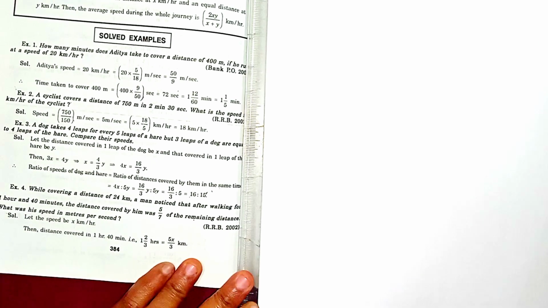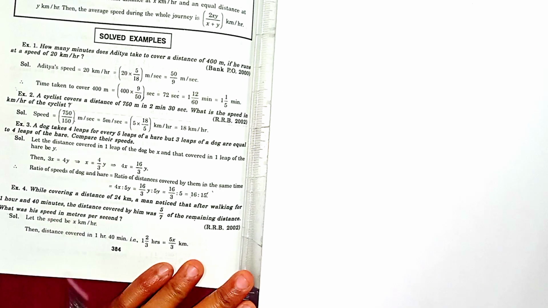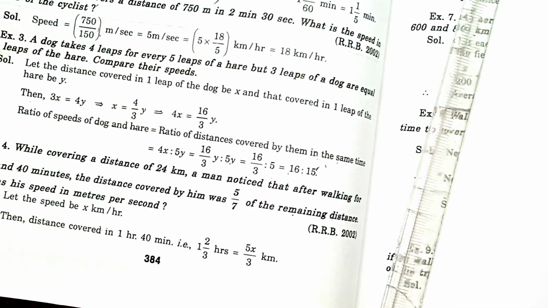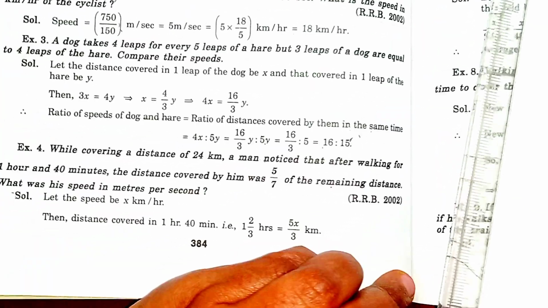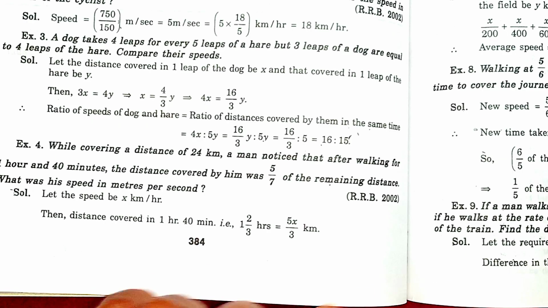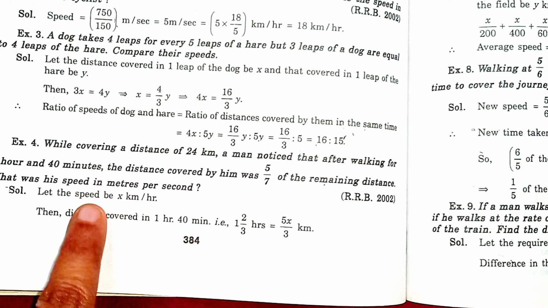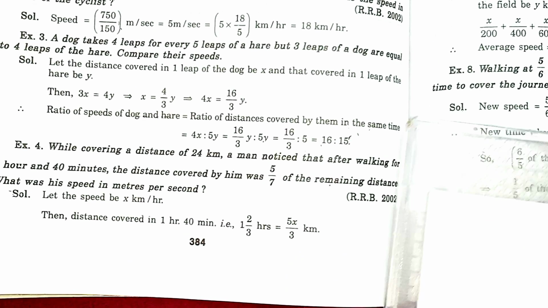So in this question, it's saying that while covering a distance of 24 kilometers, a man noticed that after walking for 1 hour 40 minutes.